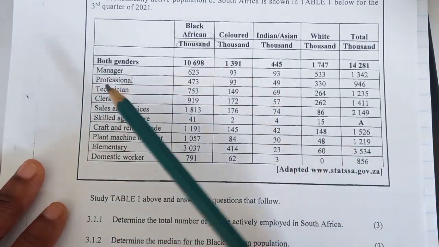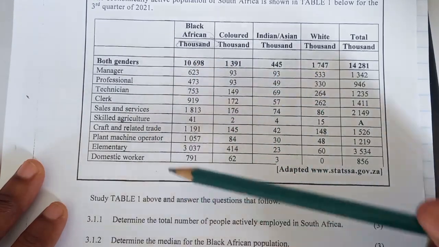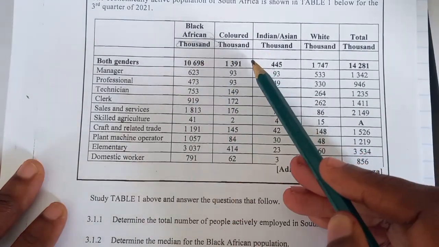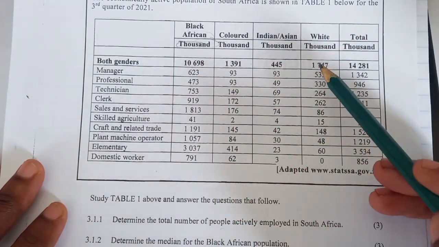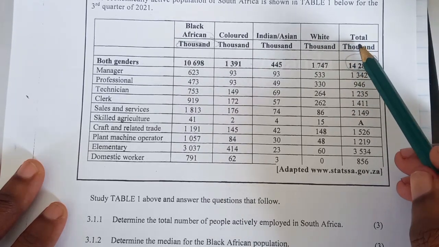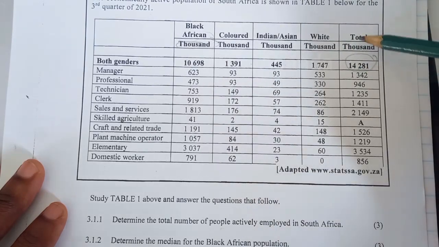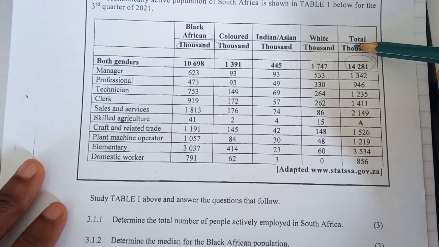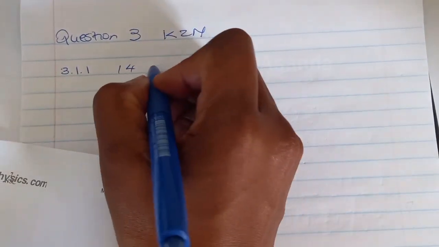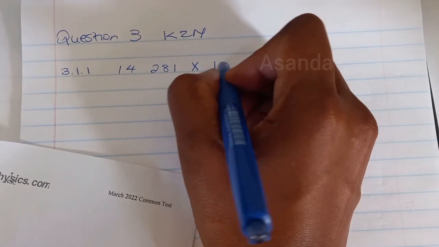All right, so this here is the total. You see that instead of writing the totals down here, they wrote them at the top there. So these are all the totals of the Black African, Coloured, Indian and White groups, and then there's the total right there. So this is actually the whole total, but this is not the actual number, because this is 14,281,000. Right? So let's sort that out. 14,281 times 1,000.